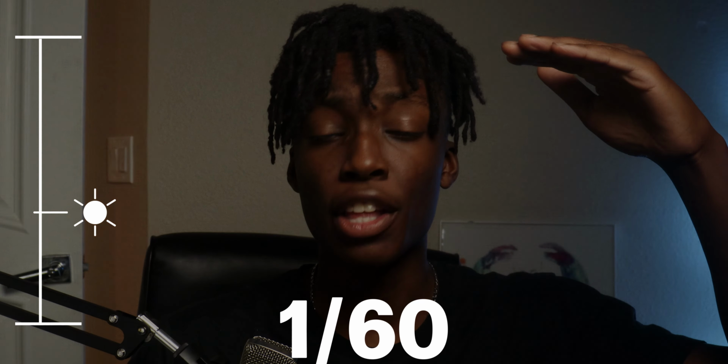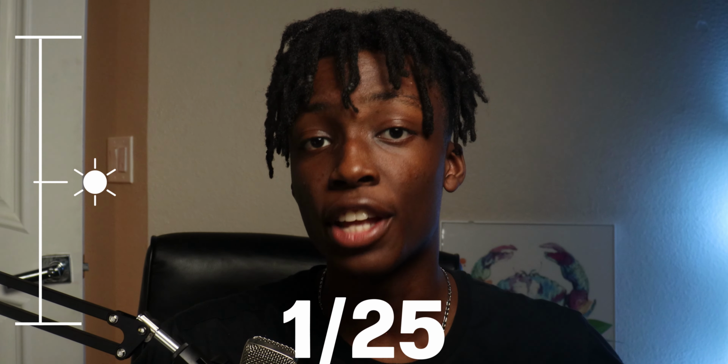All these settings mess with your exposure. So going back to shutter speed, if you raise your shutter speed higher, then you're letting less light in. Lower, then you're letting more light in. Same thing with aperture. But I think this last pillar may help a little bit with that.